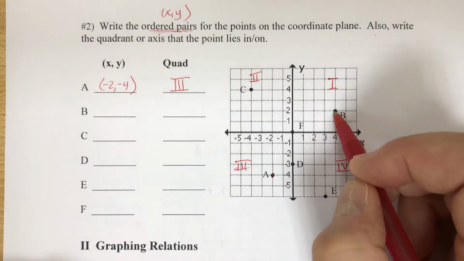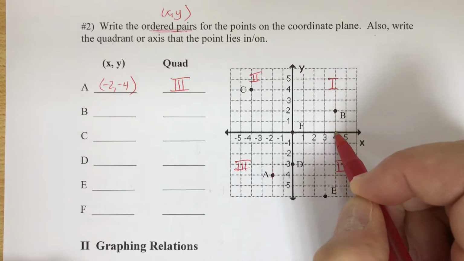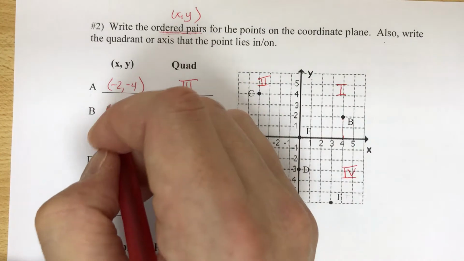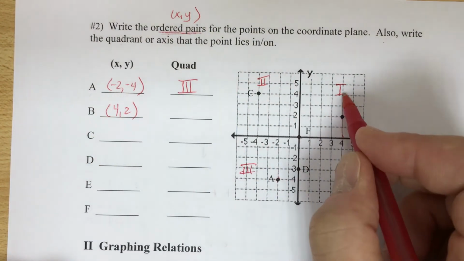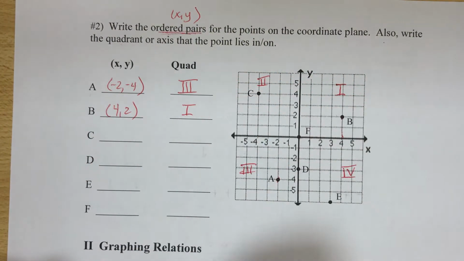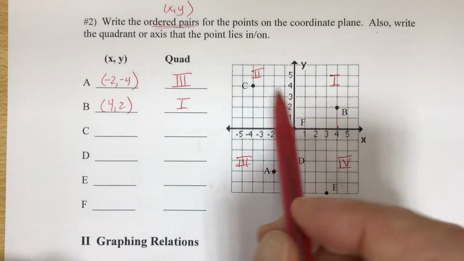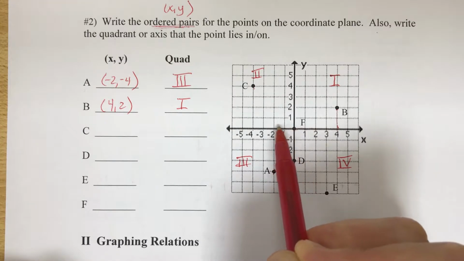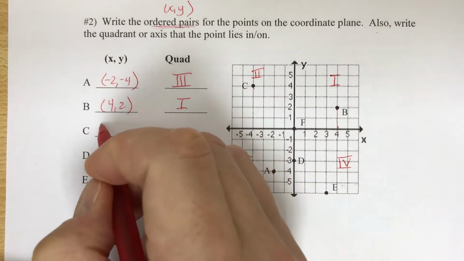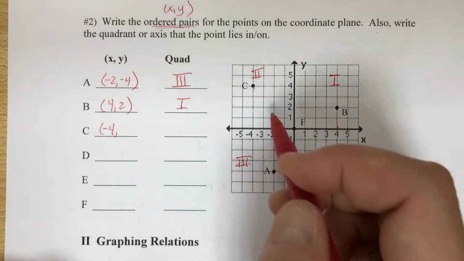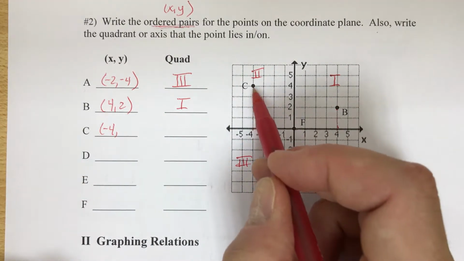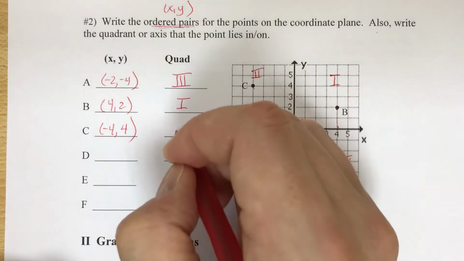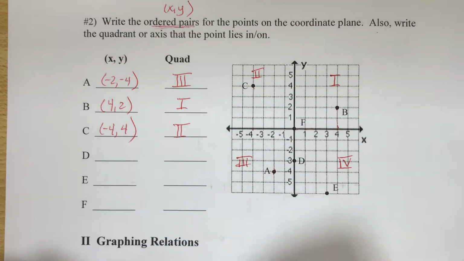Okay, point B is right 4, that's positive, up 2, which is also positive, so (4, 2), and that is in quadrant 1. Point C, we'll find that, that's here. The x coordinate is left, 1, 2, 3, 4, that's -4. And then from here we go up 4, which is positive. That's in the second quadrant, so Roman numeral II.